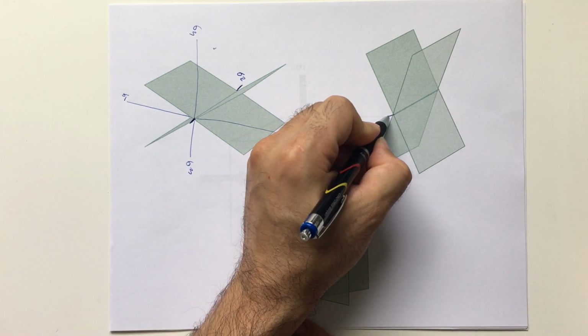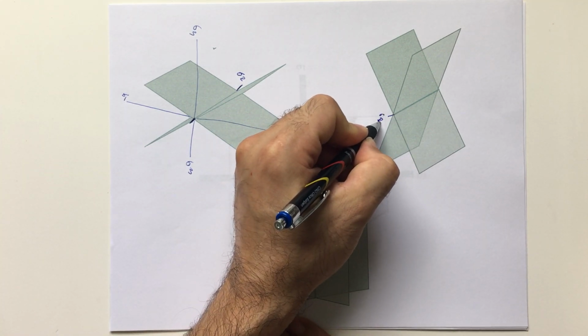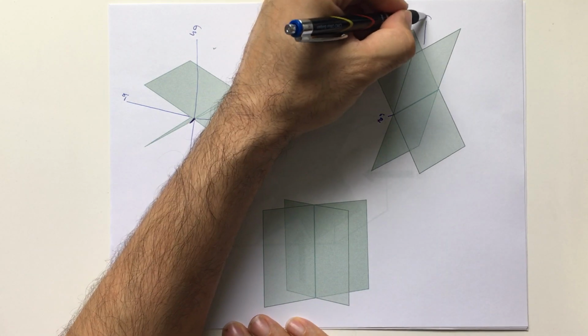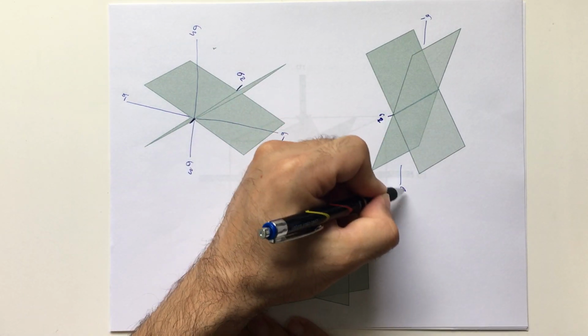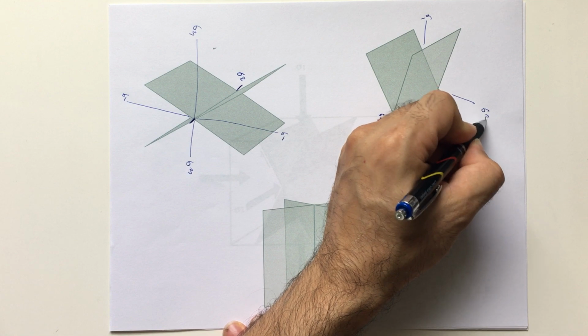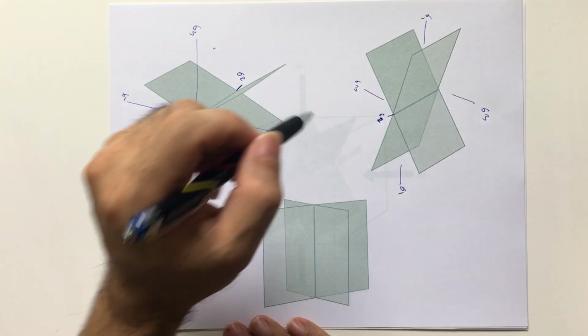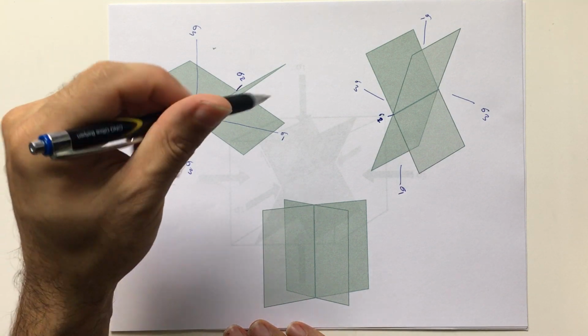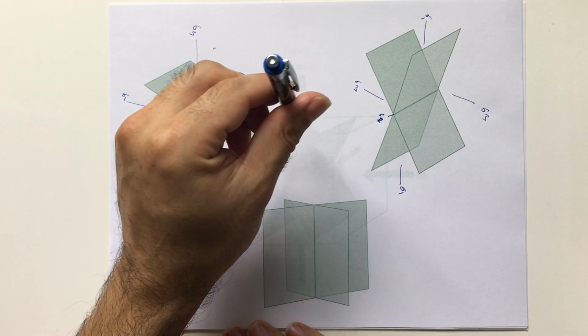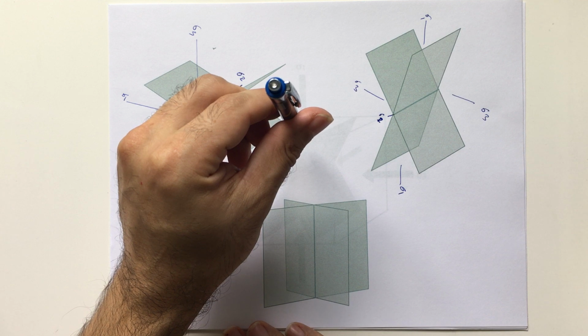The second one is this one. Again, let's place sigma 2, sigma 1, and sigma 3. Here sigma 1 is perpendicular to the horizon, which means we are going to have extensional systems.